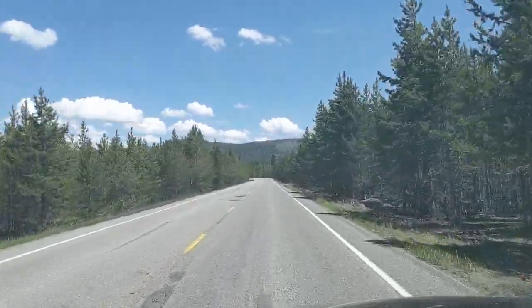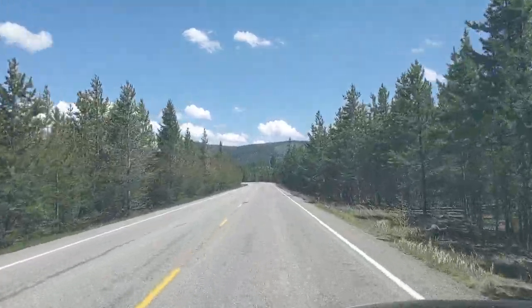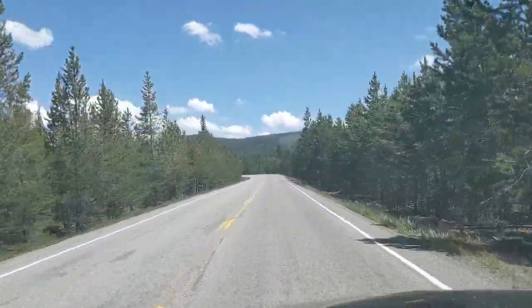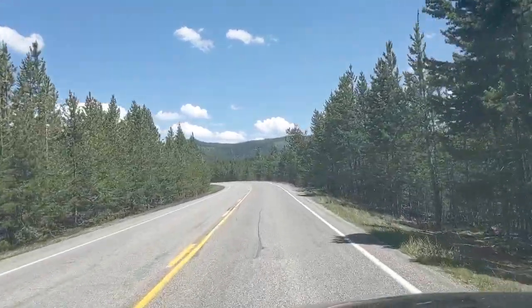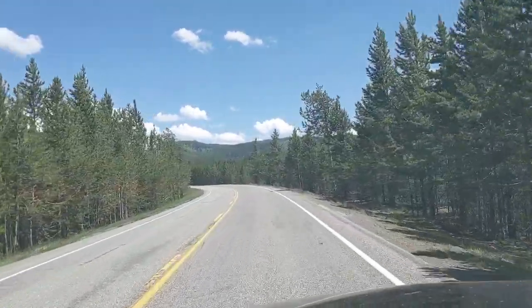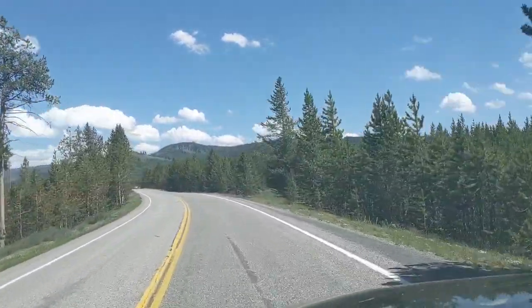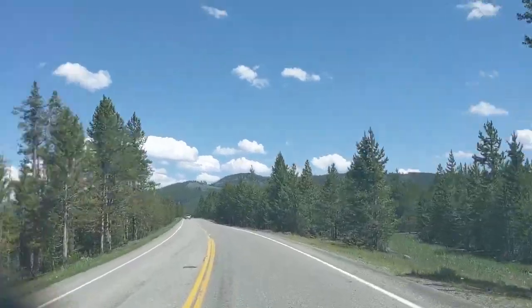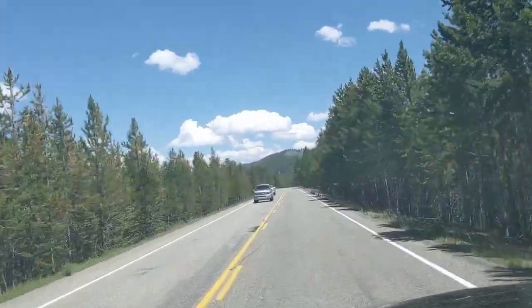Everybody's probably heard of geysers. Old Faithful is the world's most famous geyser. The other 3 thermal features are hot springs, mud pots, and fumaroles.